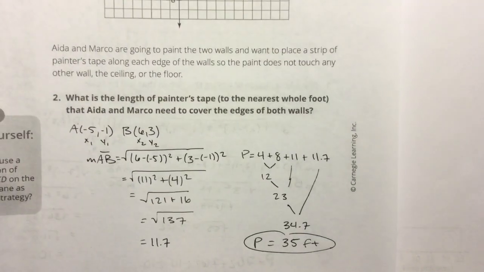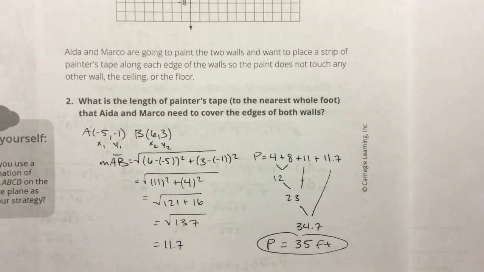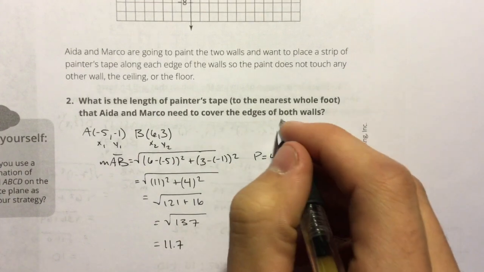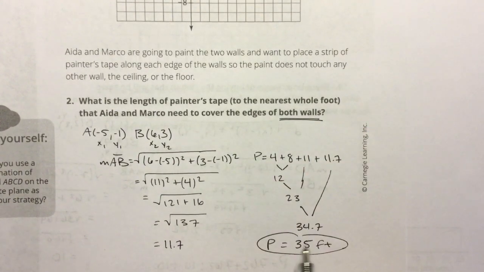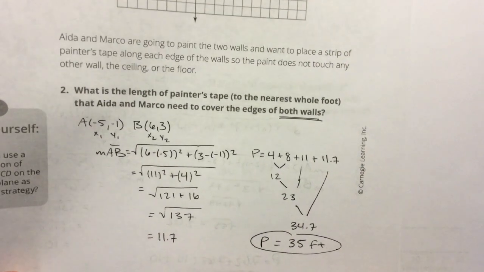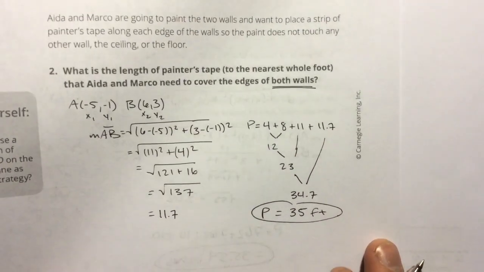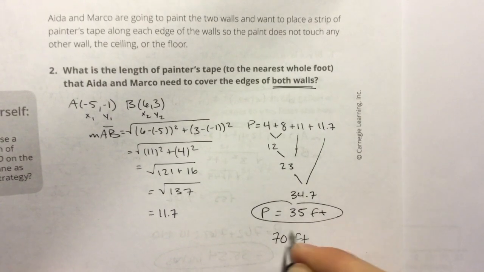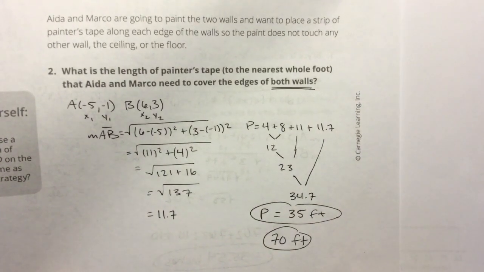And actually, I totally forgot. So actually, sorry, hopping back to number 2, this just made me remember. We did want to know how much tape was needed to cover the edges of both walls. And what we found was the perimeter of one of these walls. So our final answer, the perimeter for both walls, would actually be this multiplied by 2. So our final answer here would actually be 70 feet. Sorry about hopping around like that.